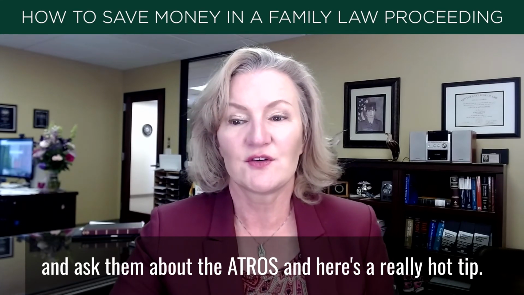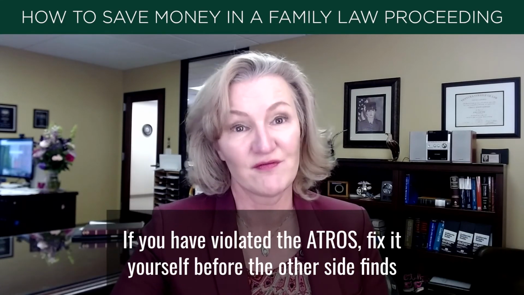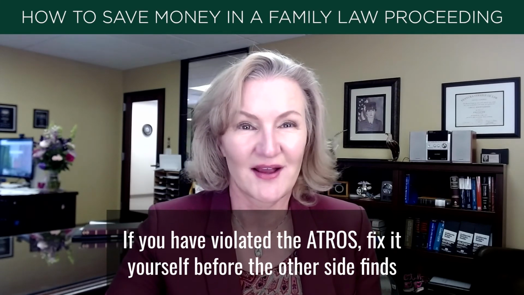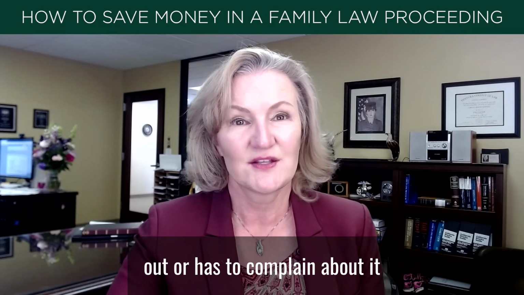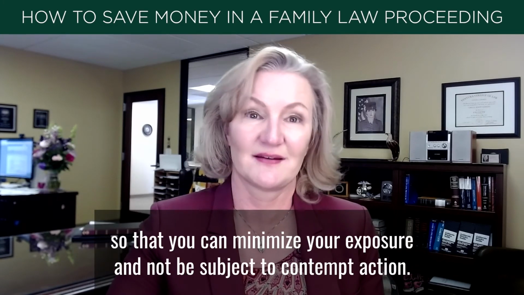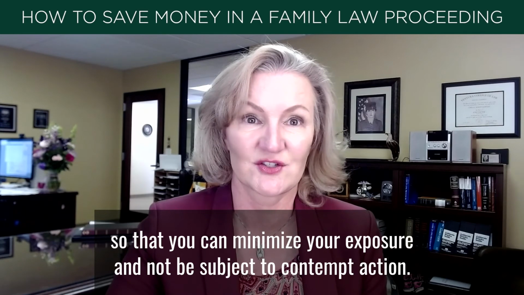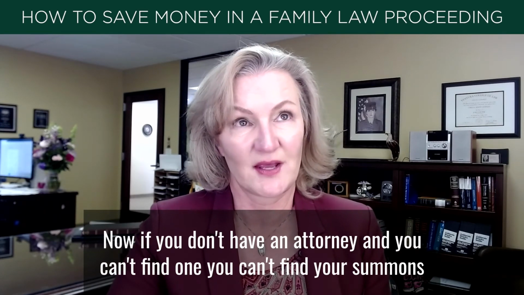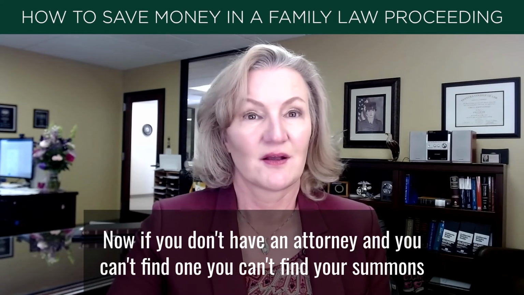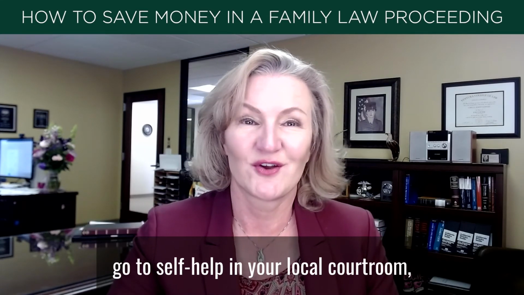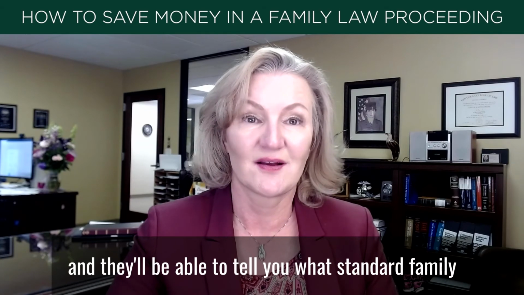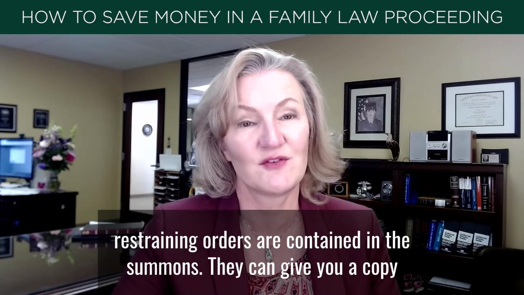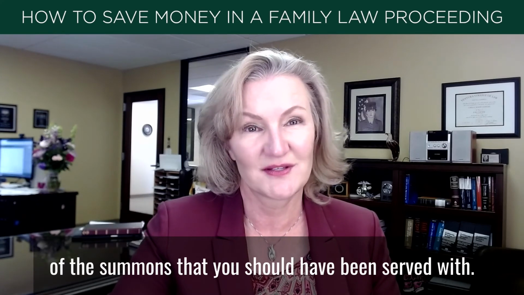And here's a really hot tip. If you have violated the ATROs, fix it yourself before the other side finds out or has to complain about it, so that you can minimize your exposure and not be subject to a contempt action. Now, if you don't have an attorney and you can't find one, you can't find your summons, go to self-help in your local courtroom and they'll be able to tell you what the standard family law restraining orders contained in the summons are. They can give you a copy of the summons that you should have been served with.